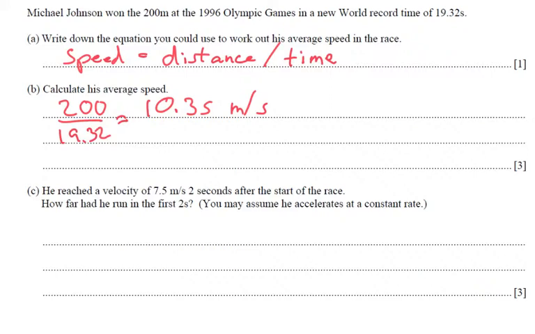He reached a velocity of 7.5 meters per second 2 seconds after he started the race. How far had he run in the first 2 seconds? And you assume he accelerated at a constant rate. Well, if I just draw a velocity time graph, he's starting off from 0, so there's v, there's t. So he reaches a maximum speed of 7.5 in 2 seconds.